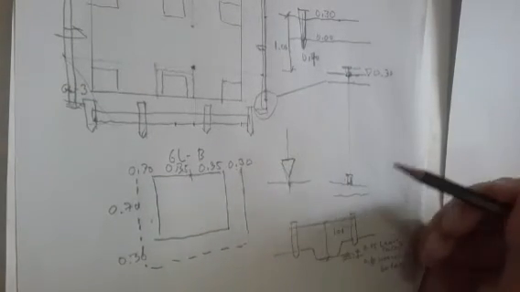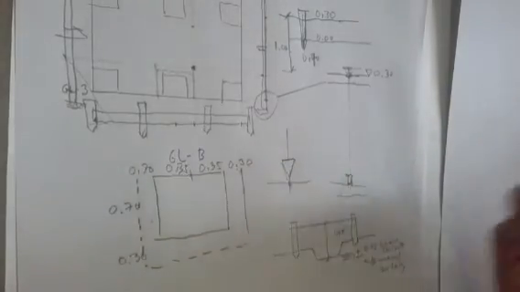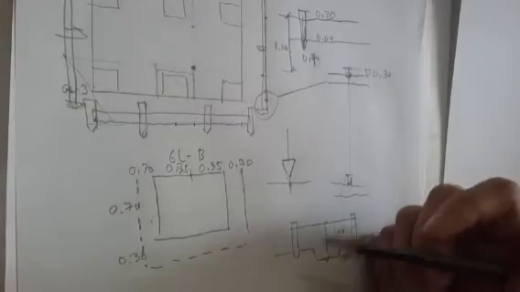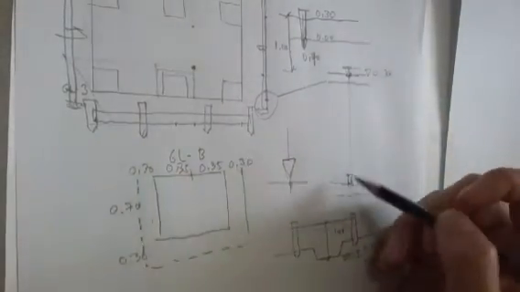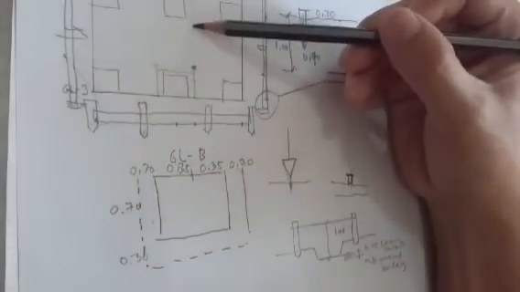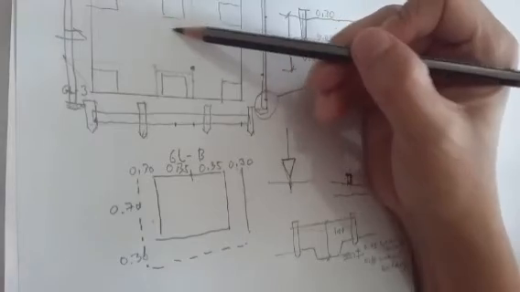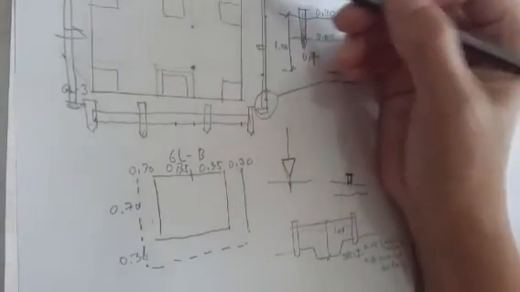Then we also use thicker nylon for long distance. Then we can define these excavation lines.